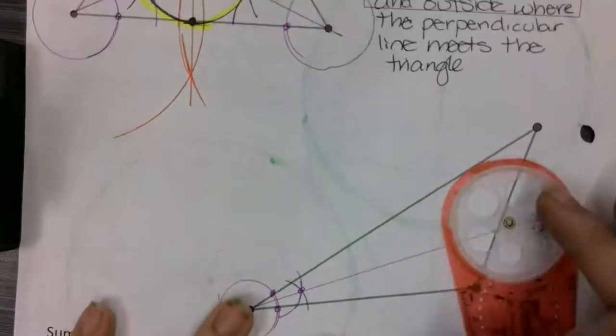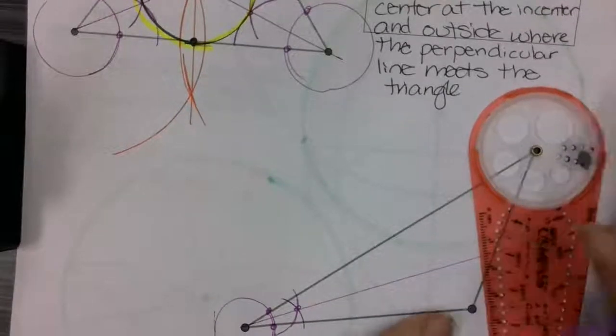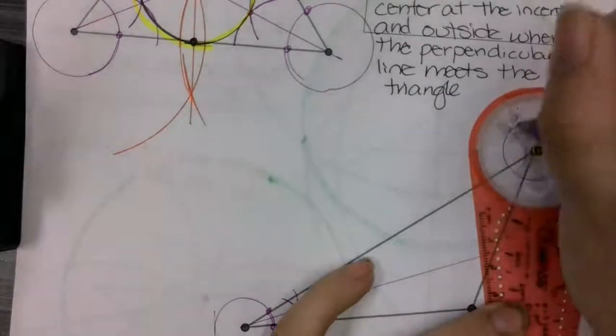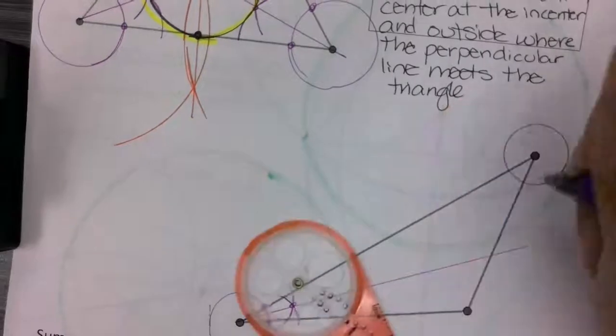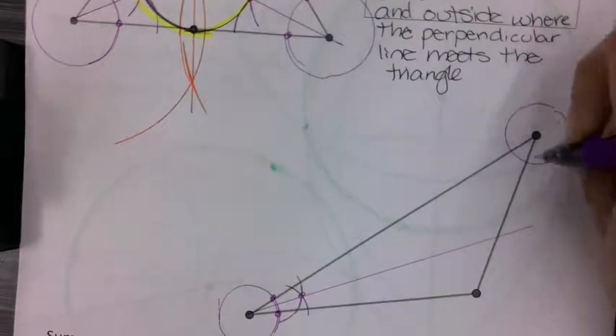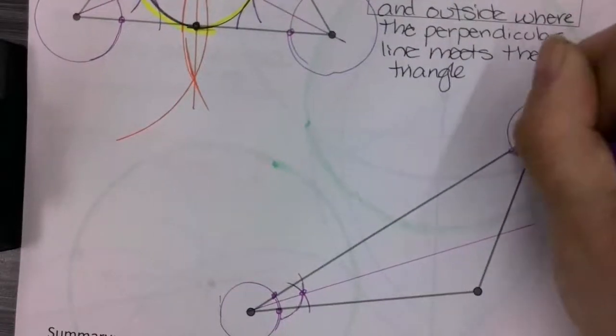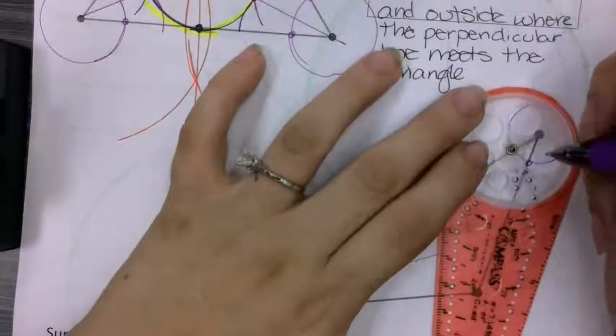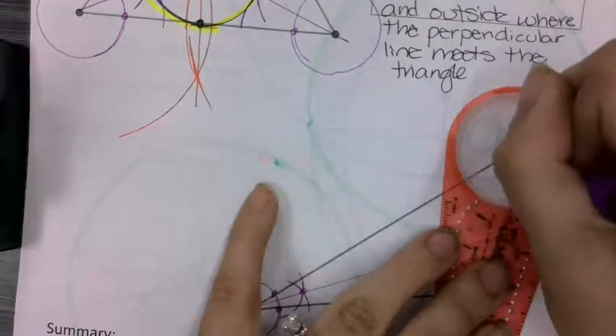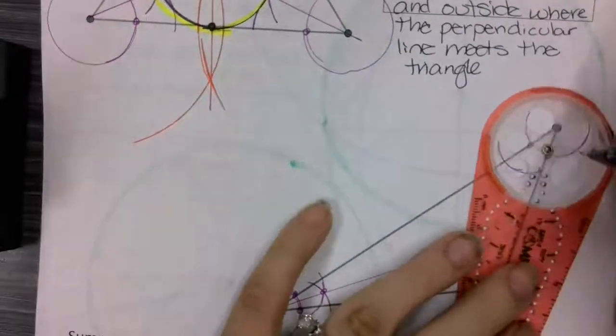I'm going to do the same thing on another side. I'm going to pick this one. I mark up the two crossing points. I center at them. And I pick any size circle, but remember which one.